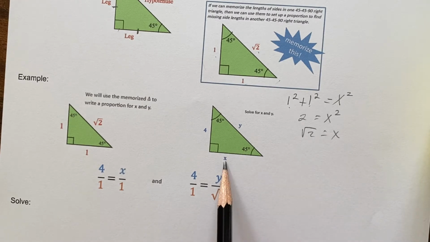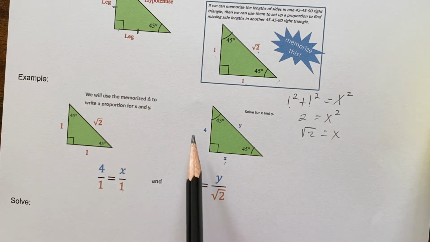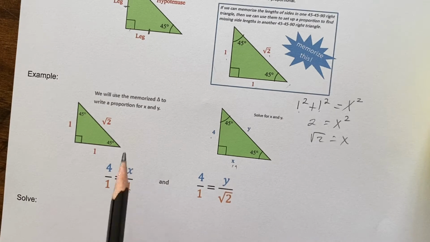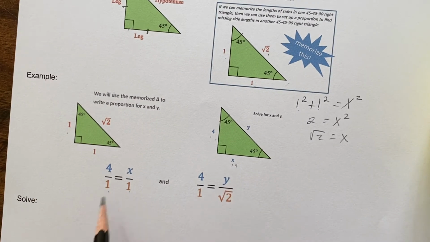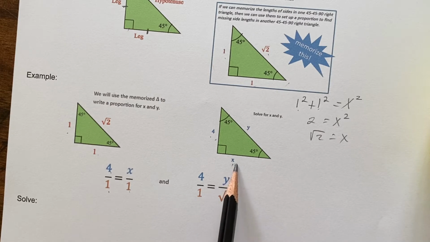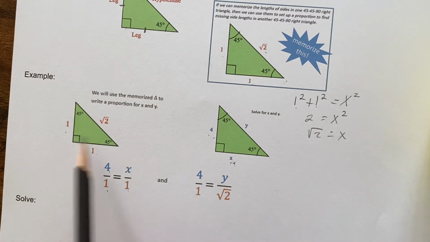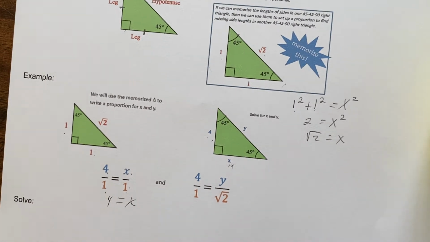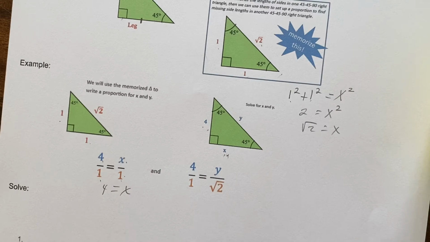First thing we're going to find is the leg. Now, you don't necessarily have to set up the proportion to find this, because you know if one leg is 4, the other one is also going to be 4. But if you wanted to set it up, you do leg to leg, so 4 to 1, and then the other leg to the missing side here, which is x, the leg. So those parts that correspond, we set up in our ratios. You would cross multiply, so you're going to get 4 is equal to x. And that one's pretty easy because it's set up for you.